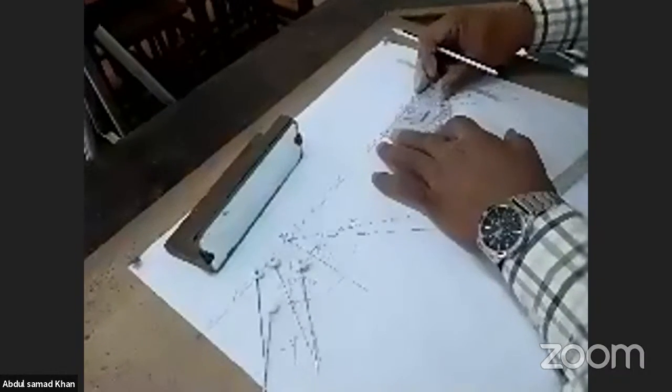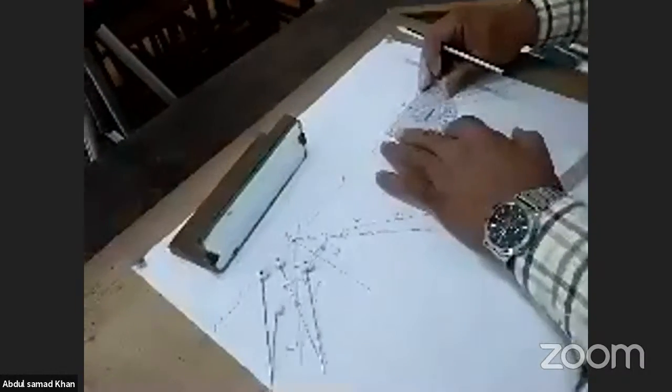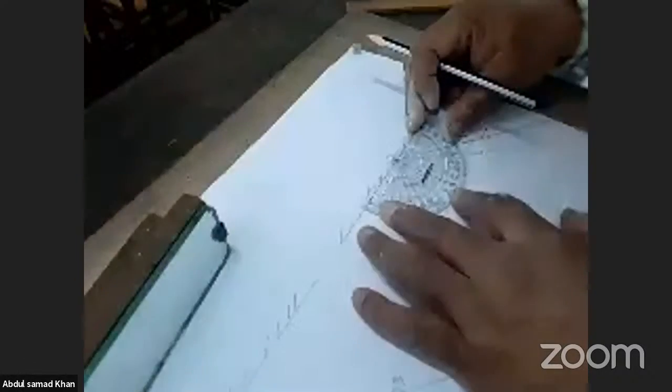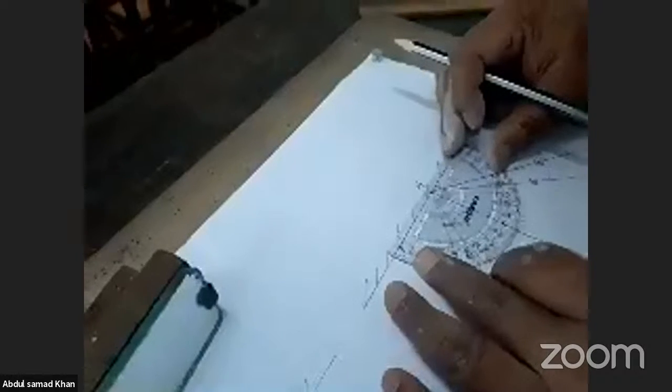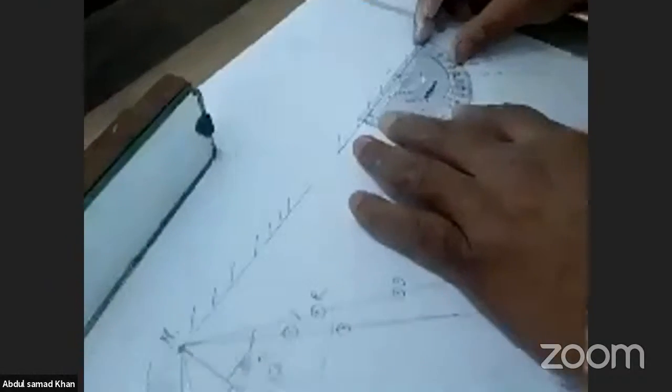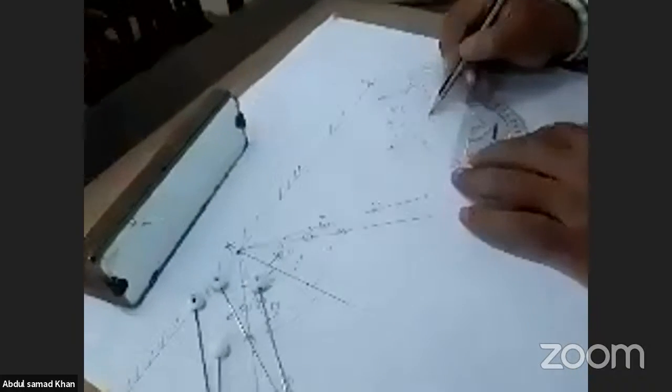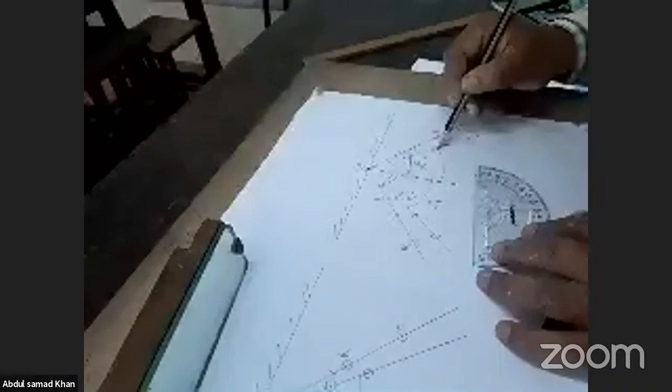Look, I'm showing you exactly. 10, 20, 30, 39. So here the angle varies. 39 degree here. This angle is coming 39 degree, and this angle is coming 39 degree. Now my work is over. The total experiment is over.